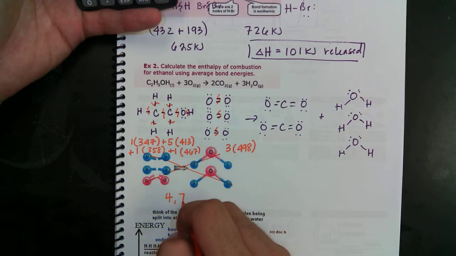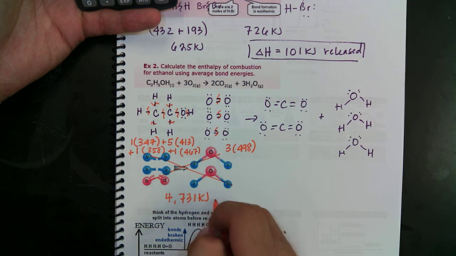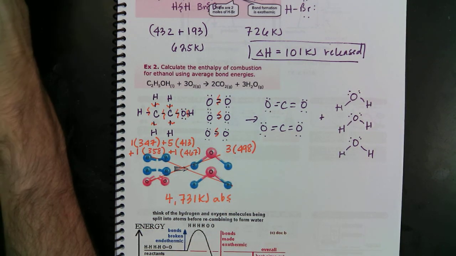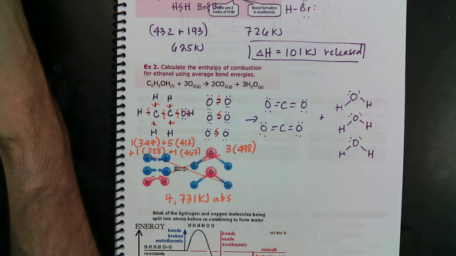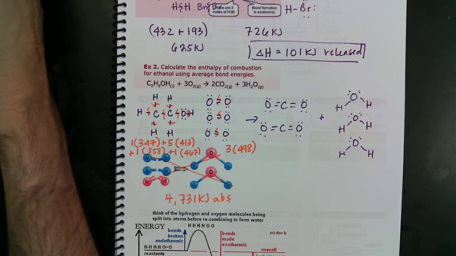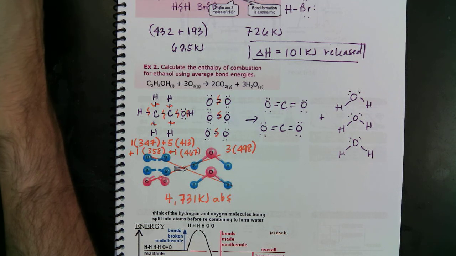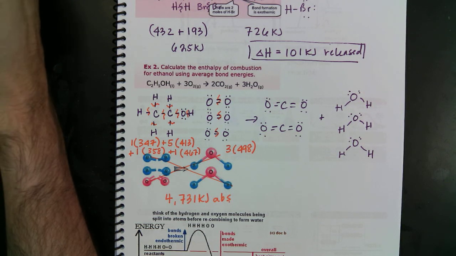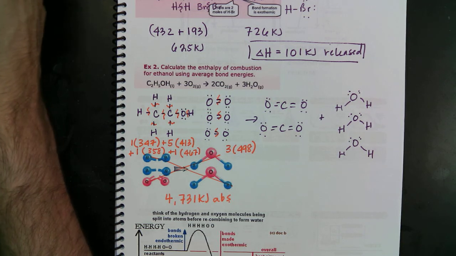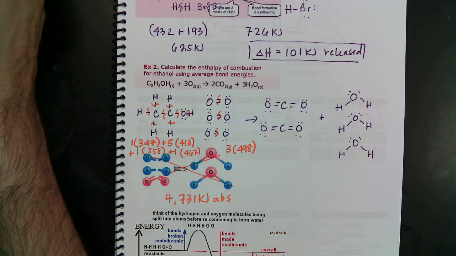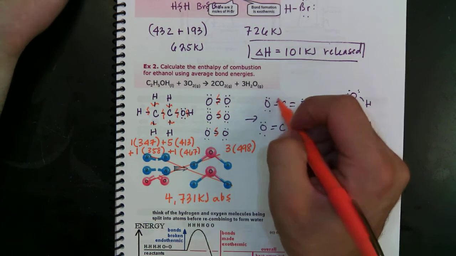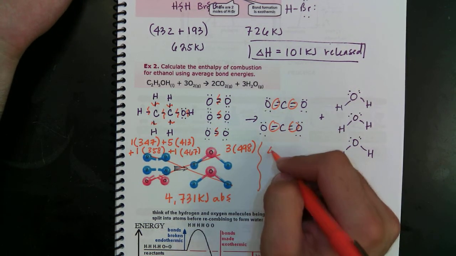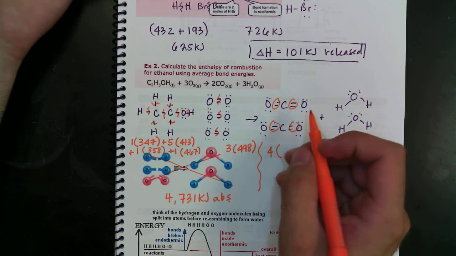I get 4,731 kilojoules absorbed. I'm going to plug that into my calculator again because I did it pretty quickly. It's a good idea to double check when you have so many numbers in here. 347 plus 467 plus 358. 4,731.